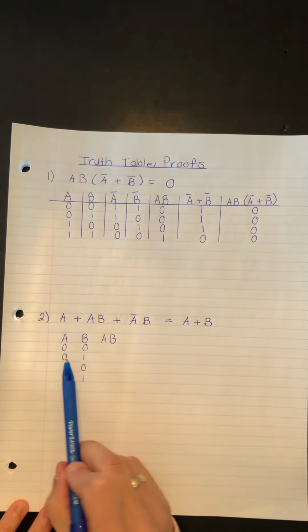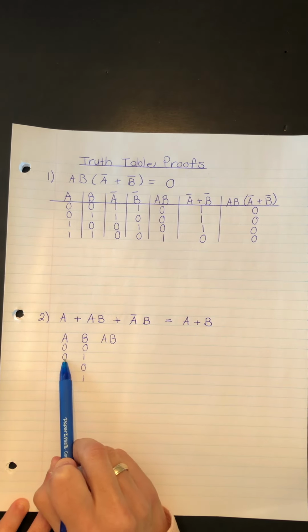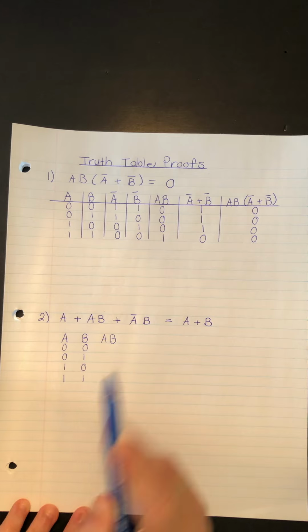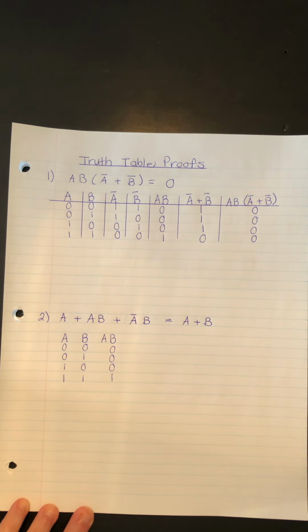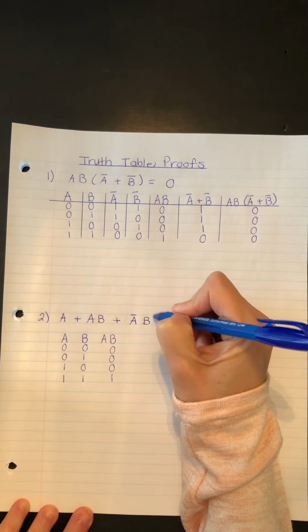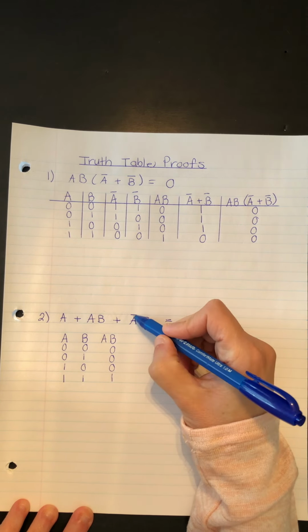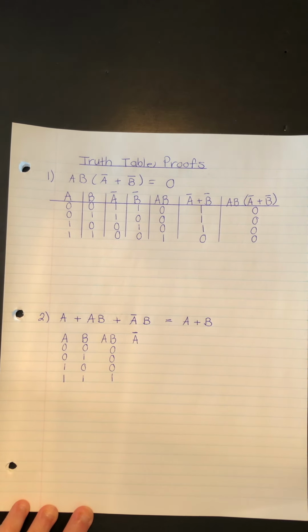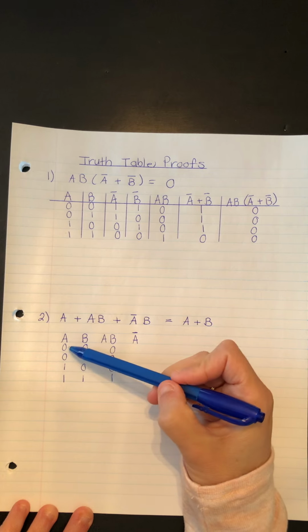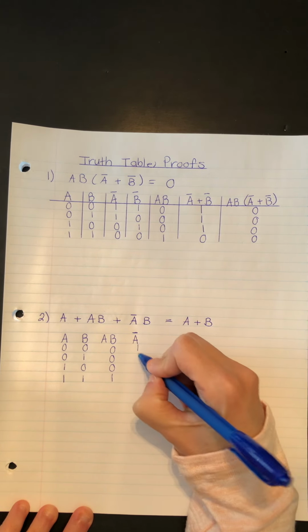So what would the entries be? We multiply these numbers, so 0, 0, 0, 1. Okay, this pair is also in that left side, but before I can do that AND gate, A must pass through an inverter. So we make a column for A inverted, and it would be 1, 1, 0, 0.